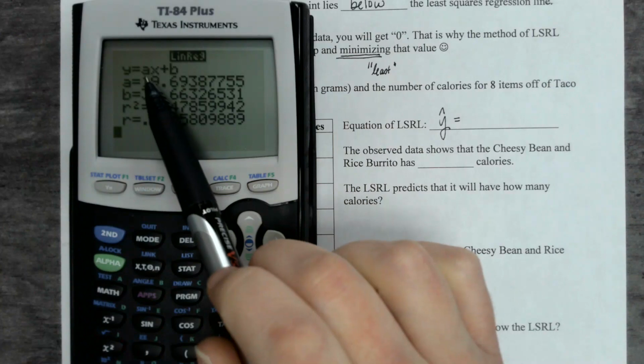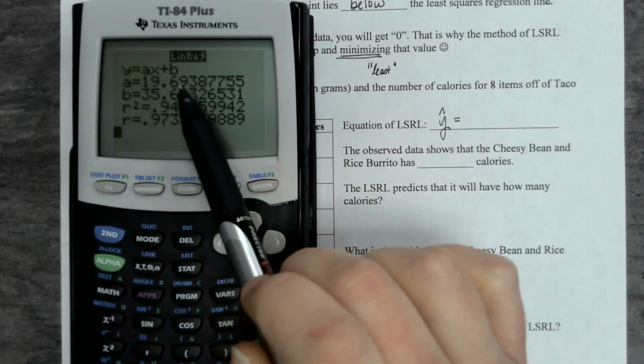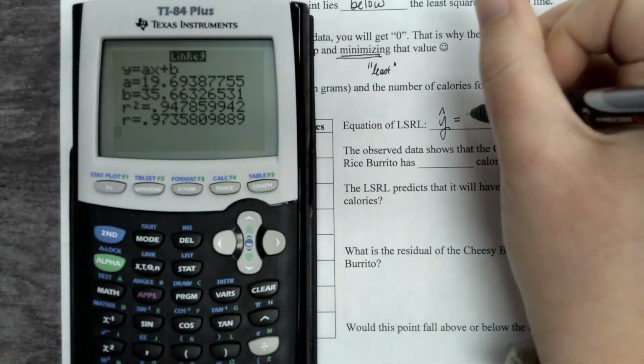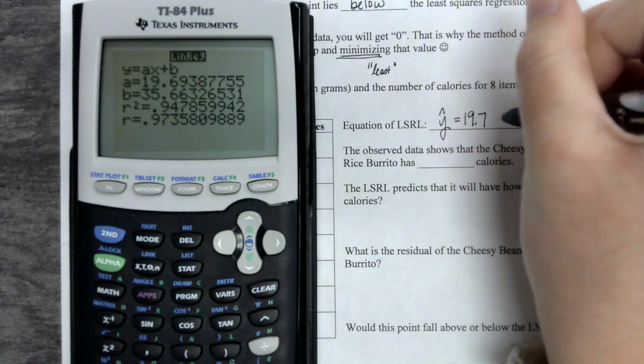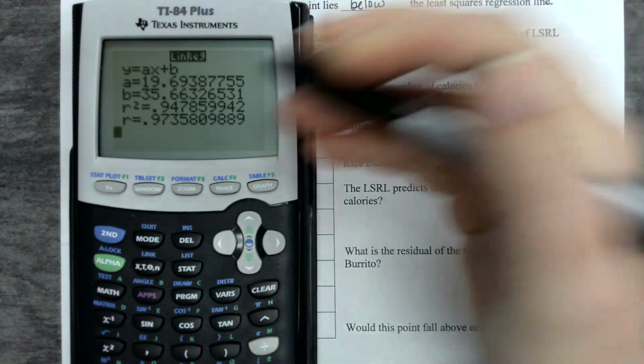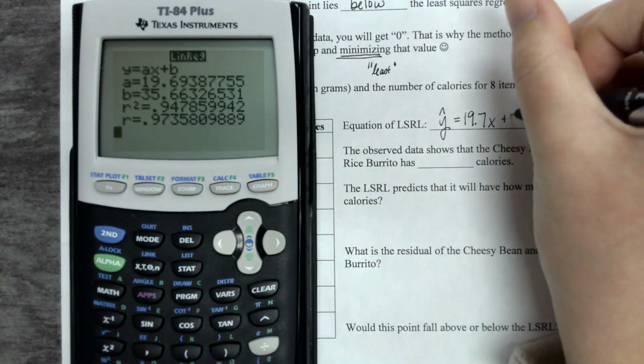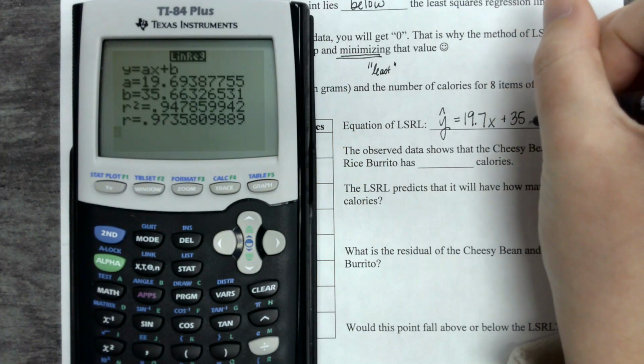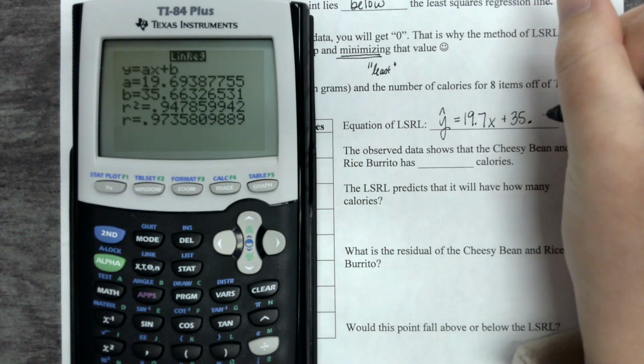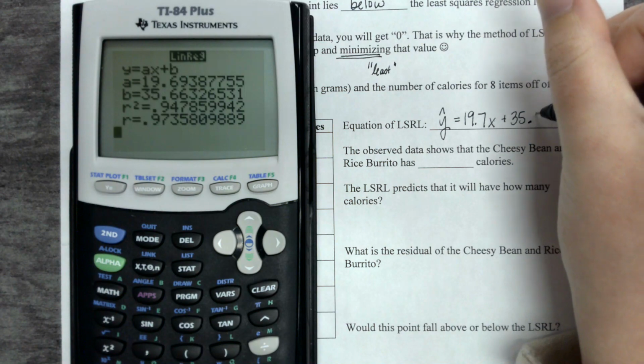All right. Because we have our a x, that's our slope, I'm just going to round to the nearest tenth. So we'll take 19.7x. And then we have our b value, which is plus 35 point, and we'll just round once again to the nearest tenth. So we'll say we're at 35.7.